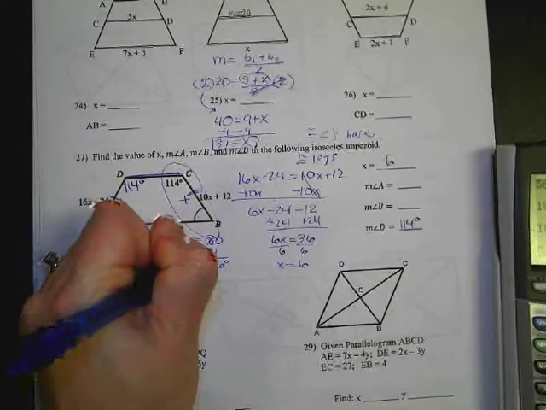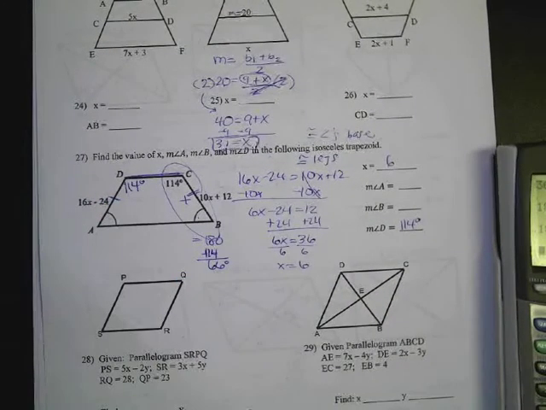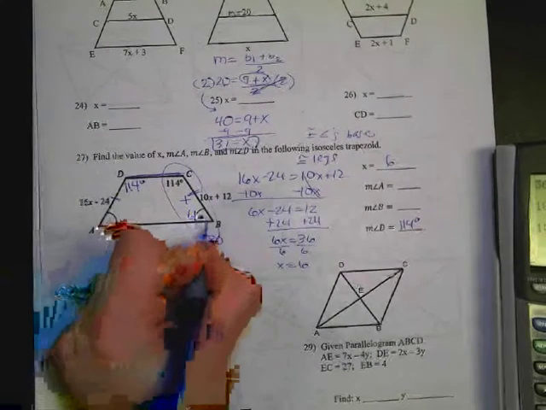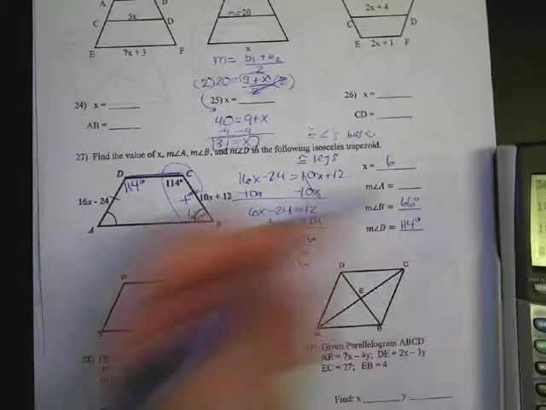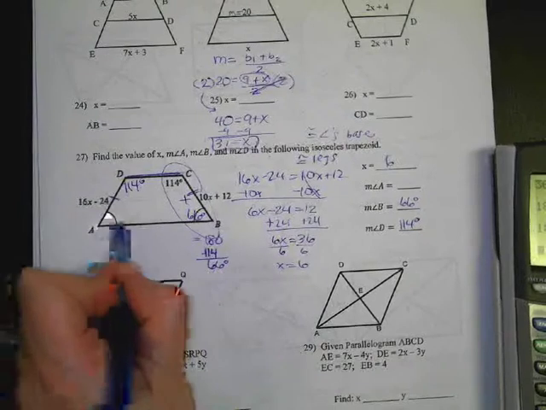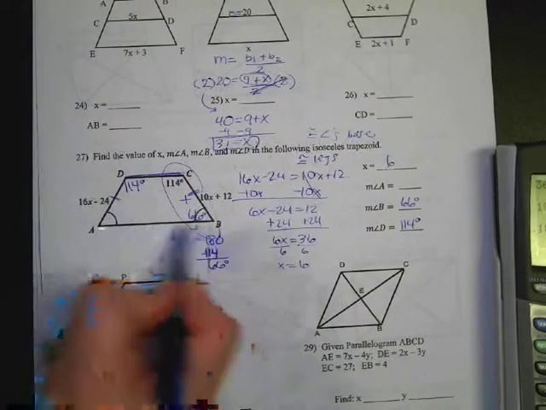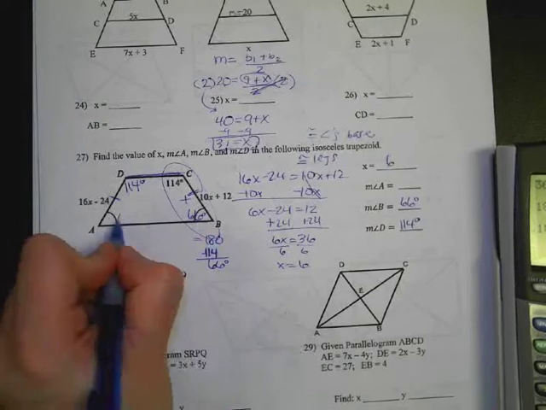That's 114, I don't know if y'all can tell that. Sorry, kind of sloppy. So that means B is 66 degrees. And we already see that A and B are congruent, but I know they're going to be congruent because they're along the same base as each other, so A will also be 66 degrees.